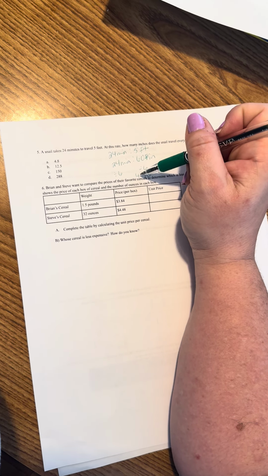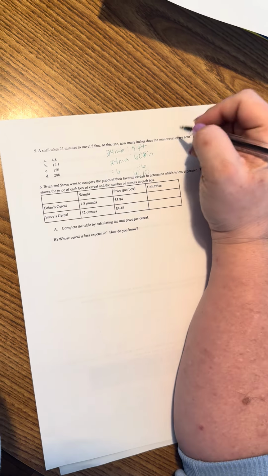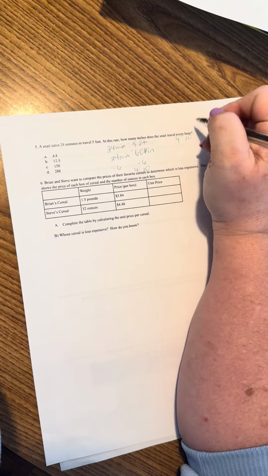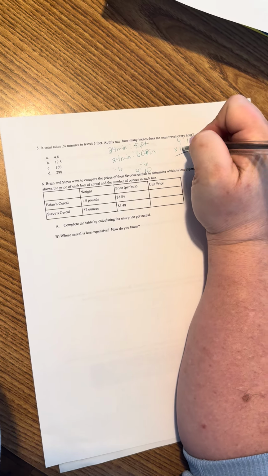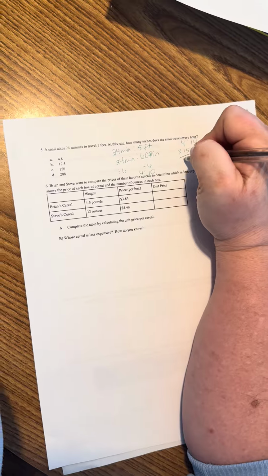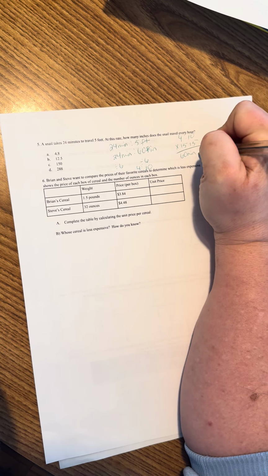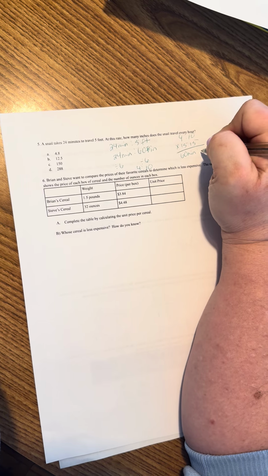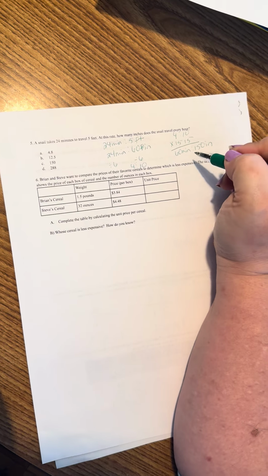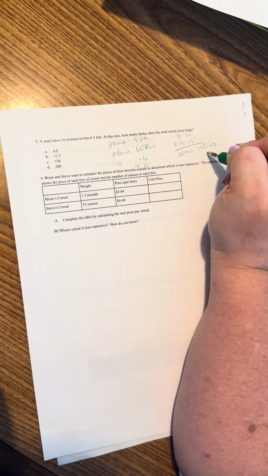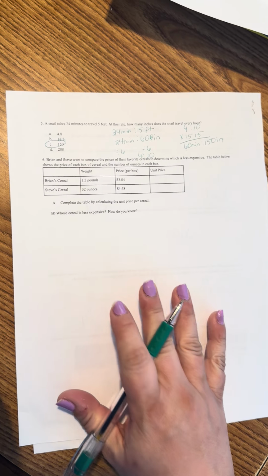So now I can multiply this times a value to get to 60. So I have 4 to 10. I'm going to multiply both of these by 15. 4 times 15 is 60. So there's my 1 hour. And then 10 times 15 is 150. So that's my inches. So I'm traveling 150 inches in 60. 150 is an option.